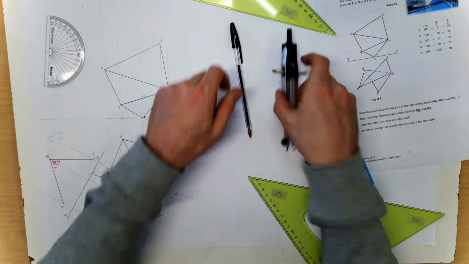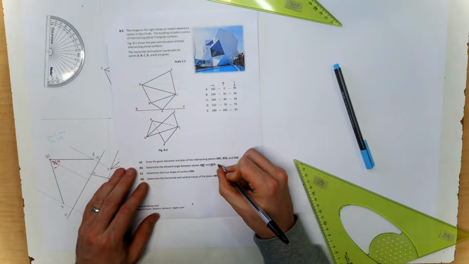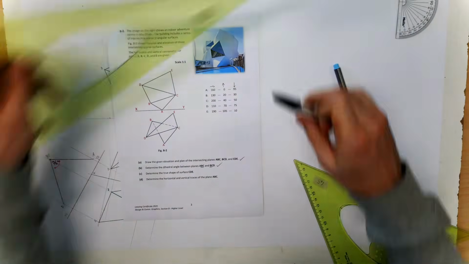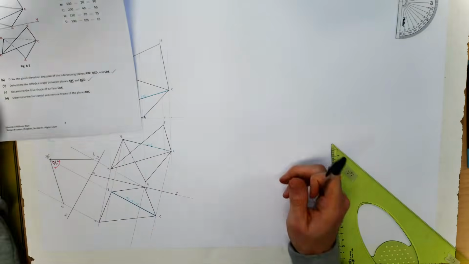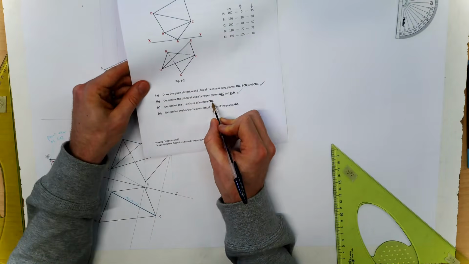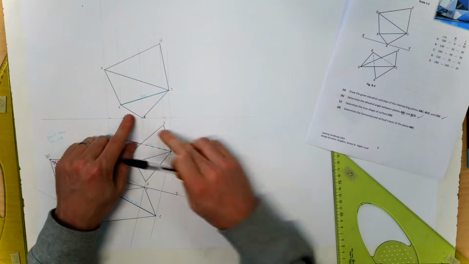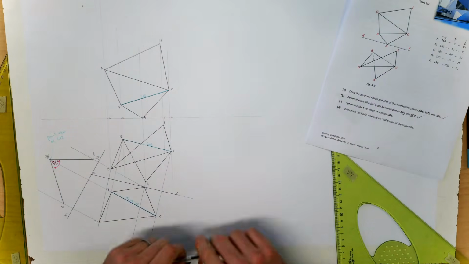So that's dihedral angle complete. Okay, let me just tidy up my workspace a bit. So now they want us to determine the true shape of surface CDE. So CDE is this surface here, and we haven't done anything with CDE as of yet.